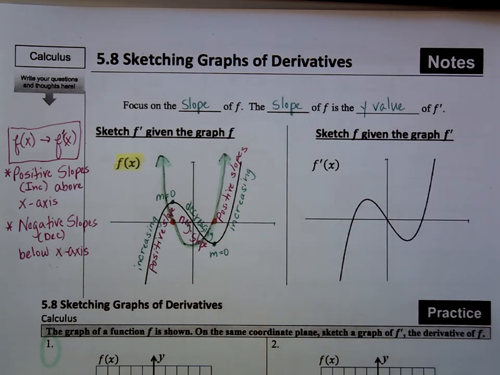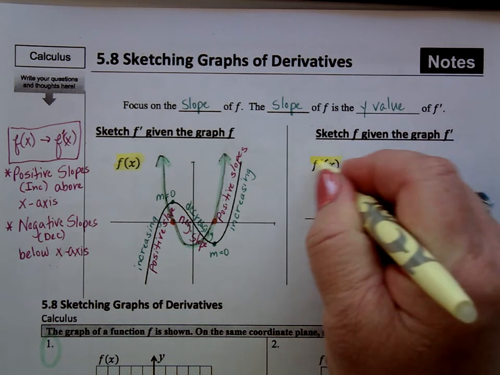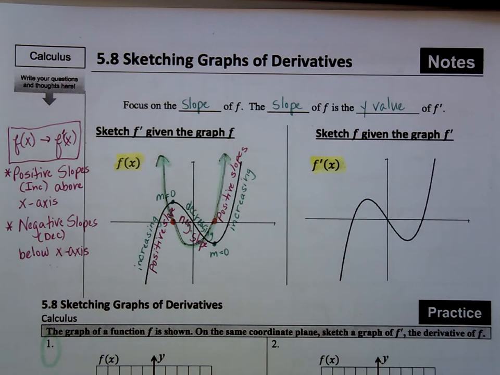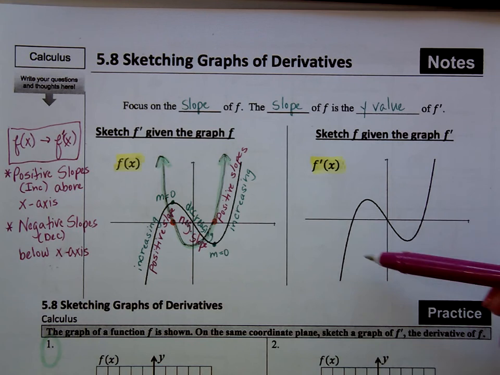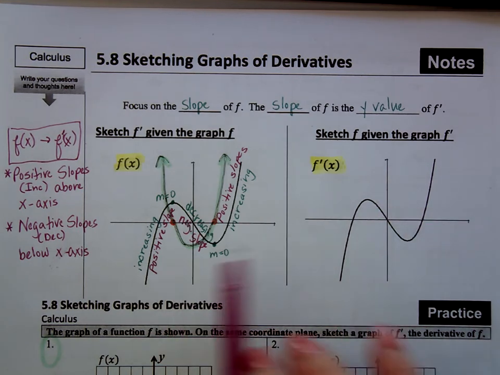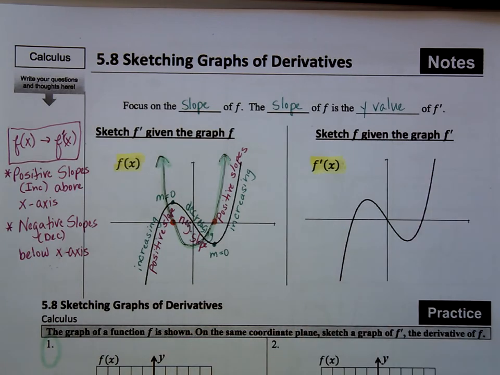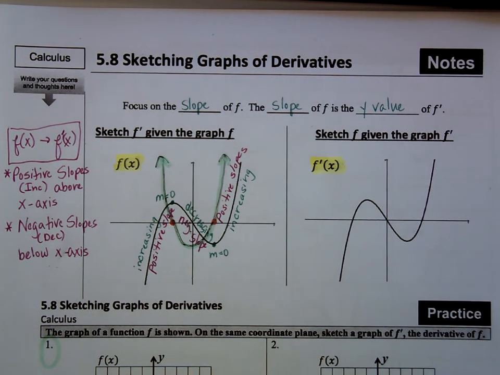All right, now we're going the other way. This time they're giving you the graph of the derivative, and they want what the original function is. So now you're looking at an entirely different thing. Notice it's the same graph as what you had over here, but now it's the derivative graph, and you're going backwards to figure out what the original function was. Now, let me give you the gist graphically. This is a cubic function. What should the original function be?